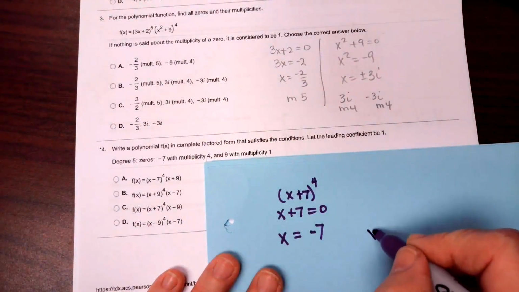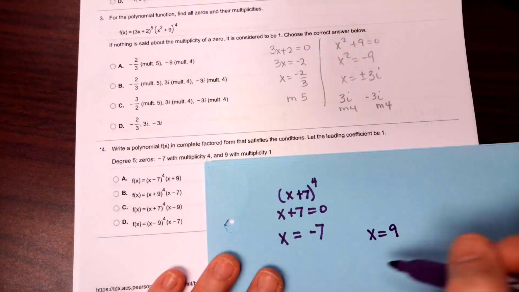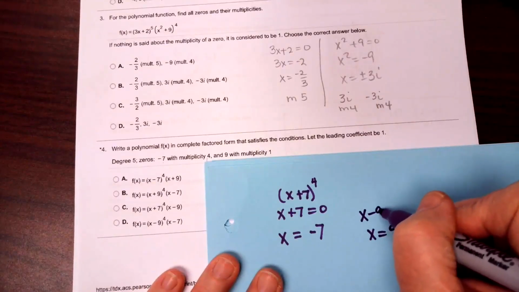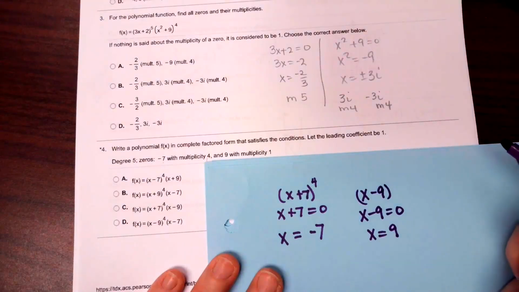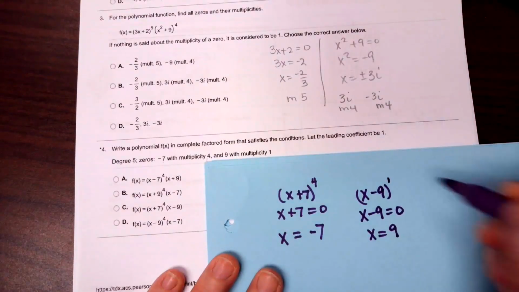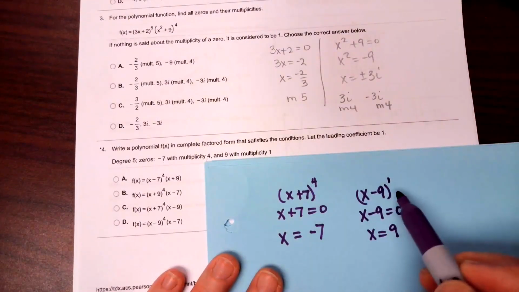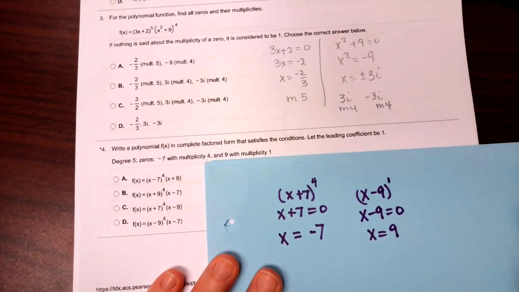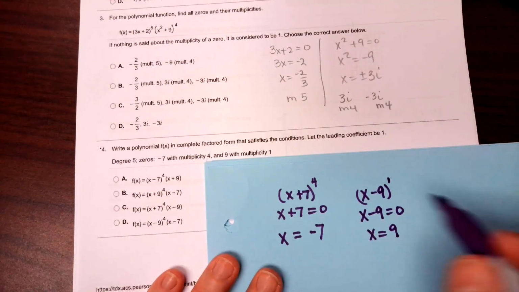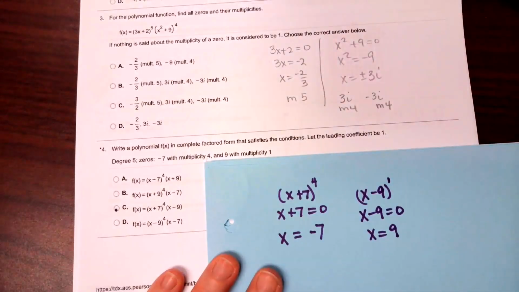9. If x equals 9, then right before that you probably had x minus 9 equals 0. So that factor is x minus 9 with a multiplicity of 1. 4 and 1 make that a degree 5. So number 4, answer choice is C.